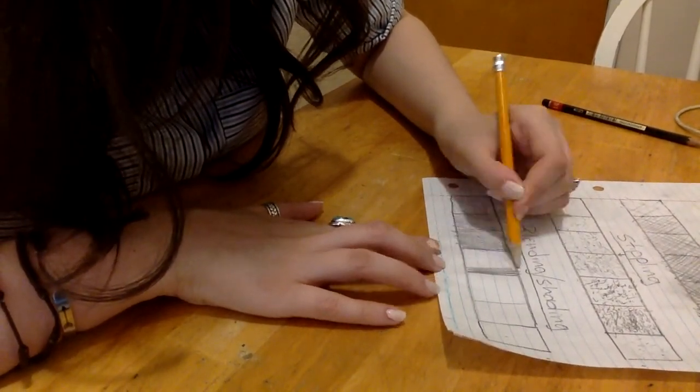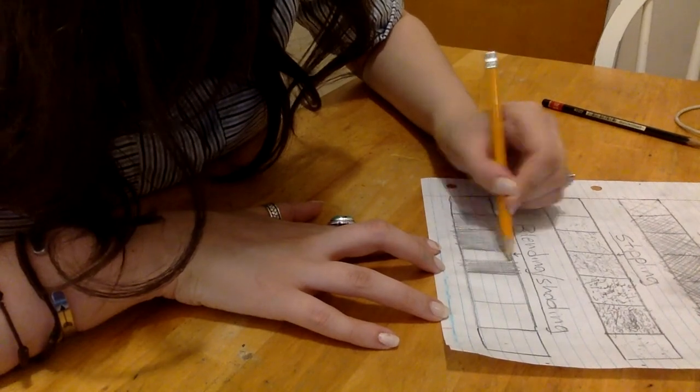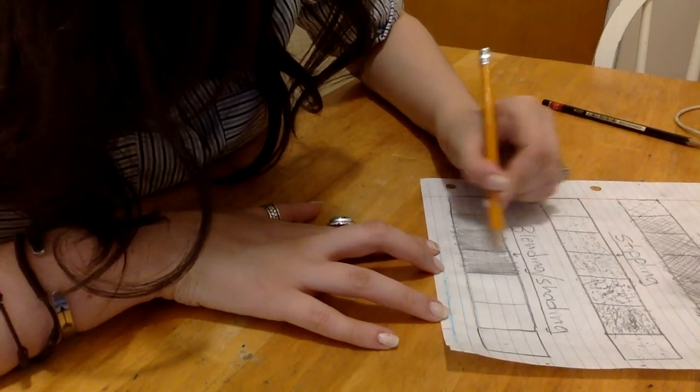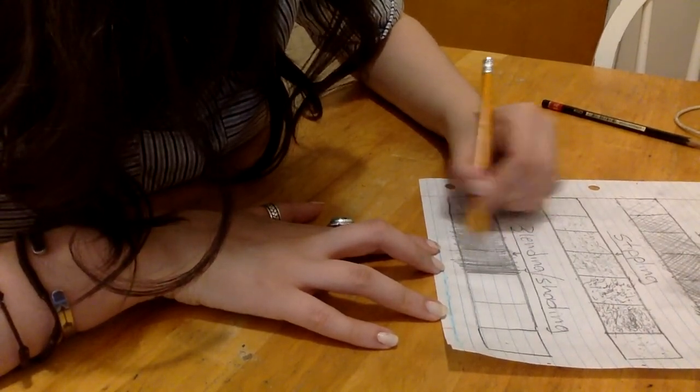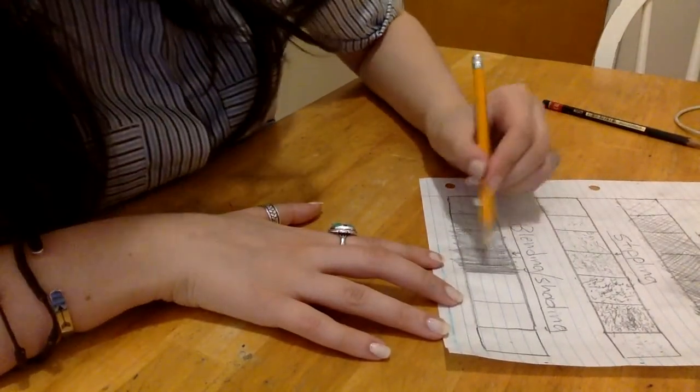And as I go to the darker values, remember, I'm using my pencil a little harder. I'm pressing more and more pressure as I get to the darker values.